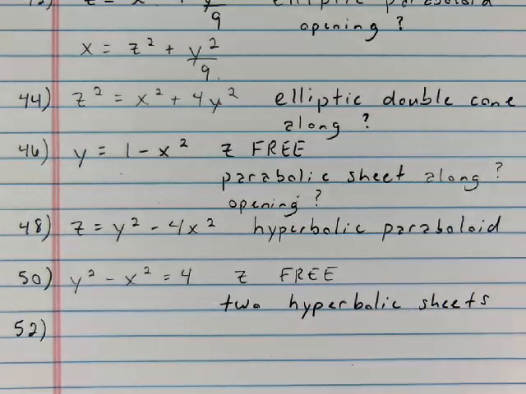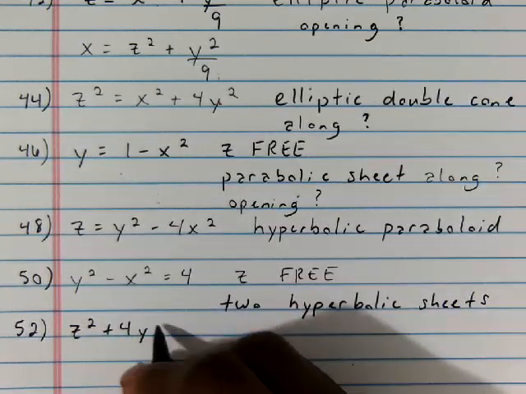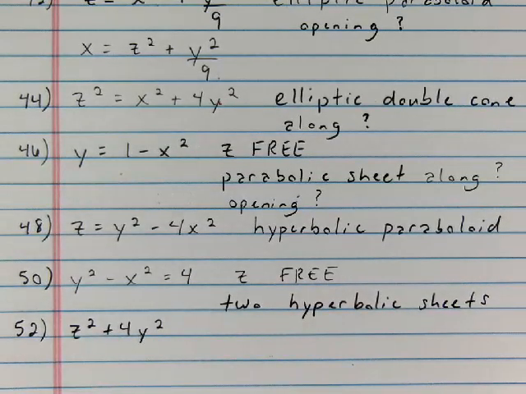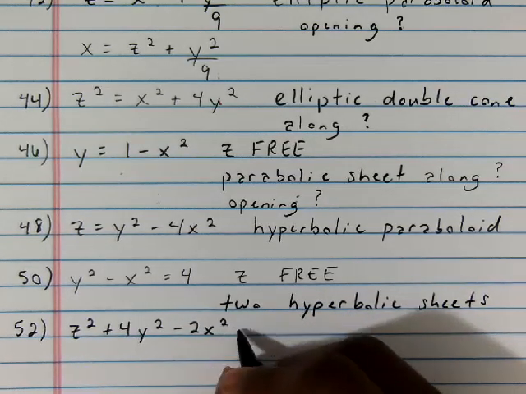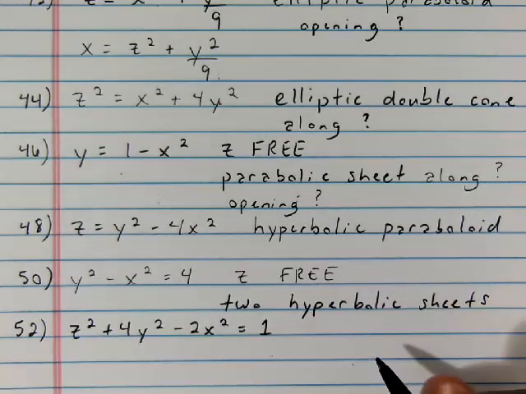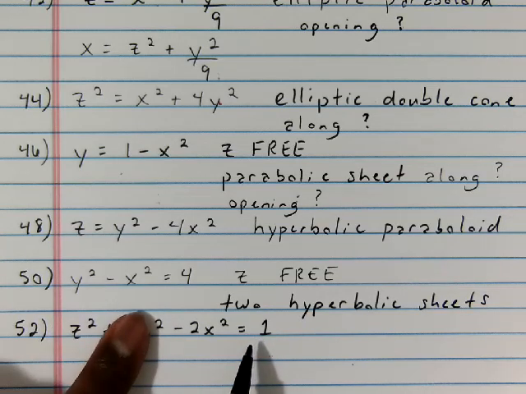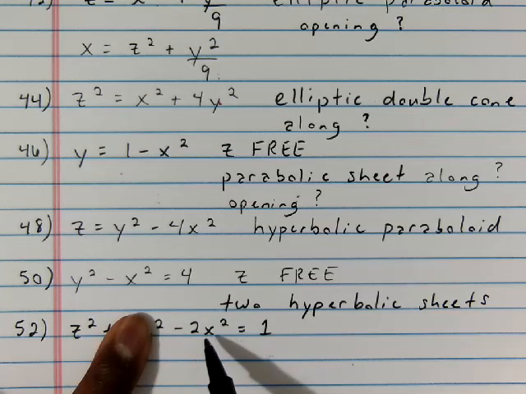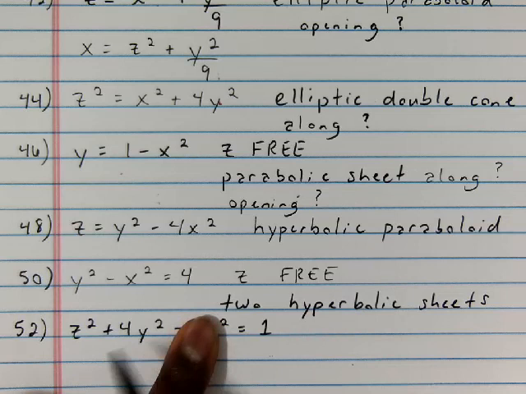And then we'll do 52. 52 is z squared plus 4y squared minus 2x squared equals 1. All right, so if z were 0, then this thing right here is going to be a hyperbola. If I had y equals 0, I would get a hyperbola as well. And if I had x equals 0, I would get an ellipse.